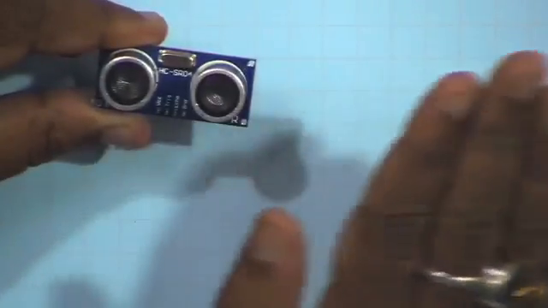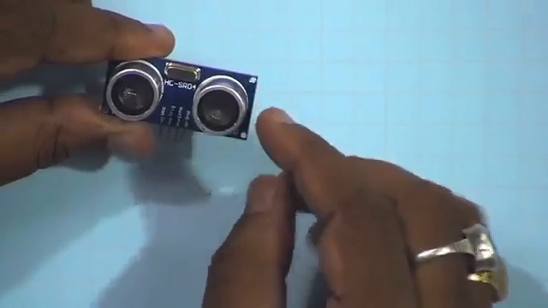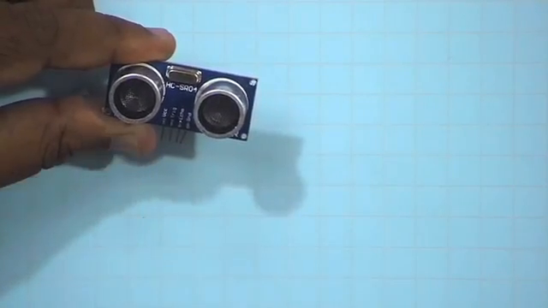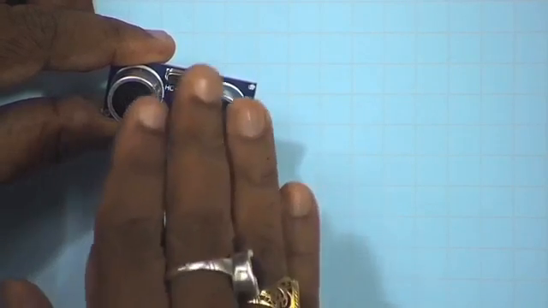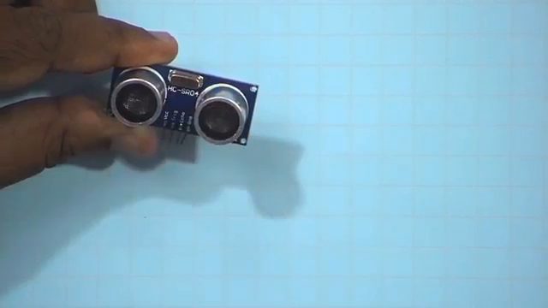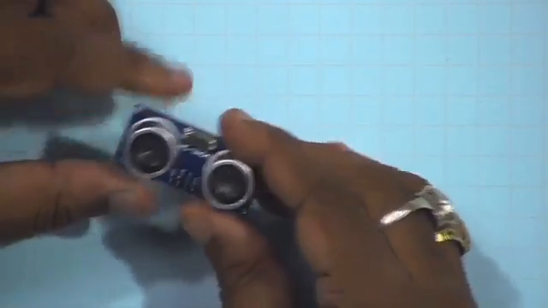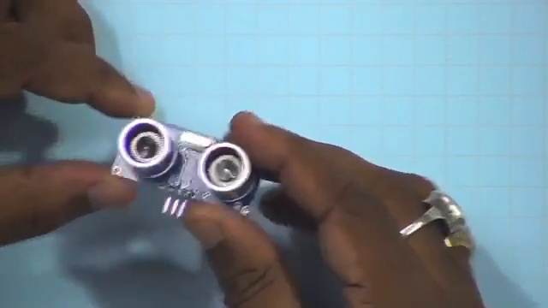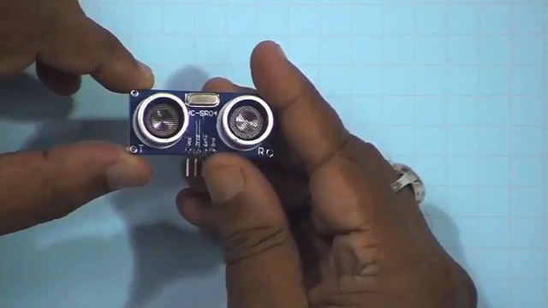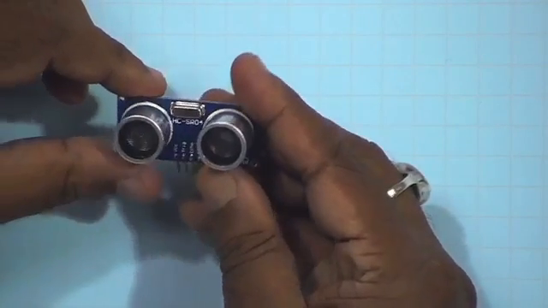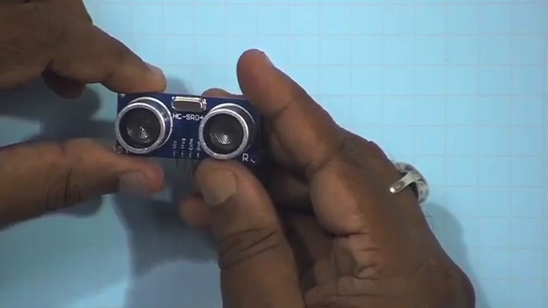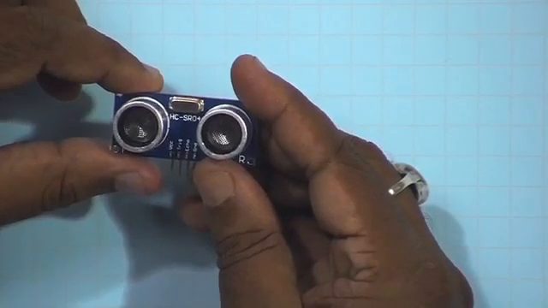We already know the velocity, and depending on how much time has elapsed from the point the sound wave was sent to when the reflection is received back, the distance is calculated. So, this sensor helps in sensing how far an obstacle is from the point where the sensor is.